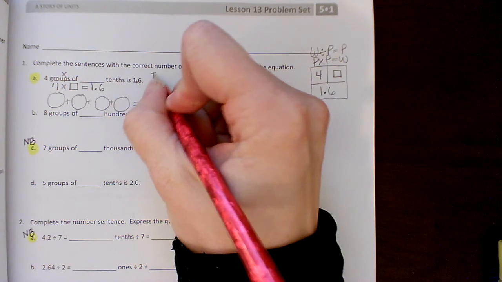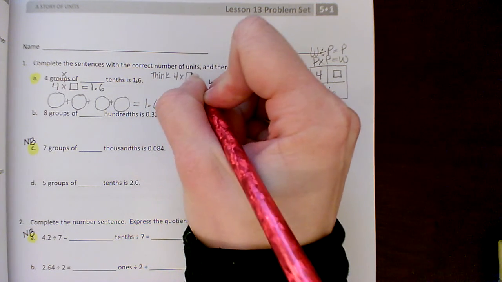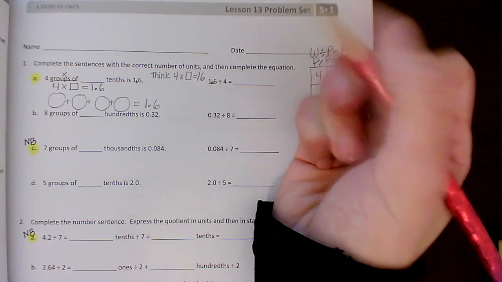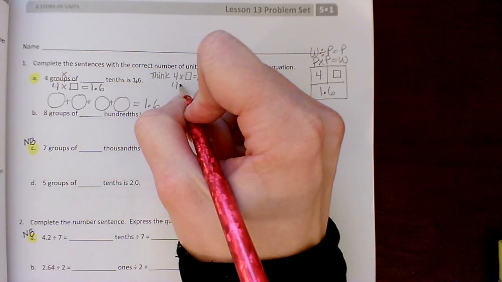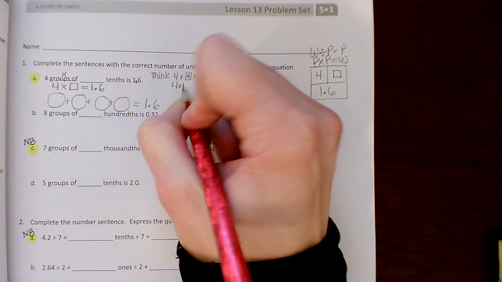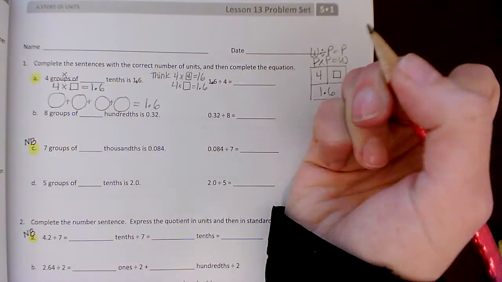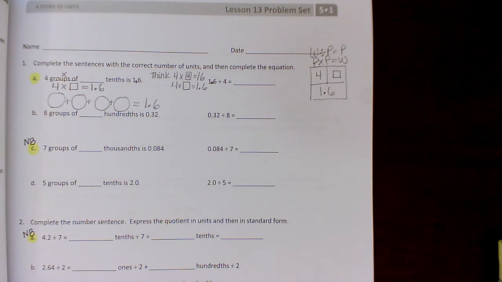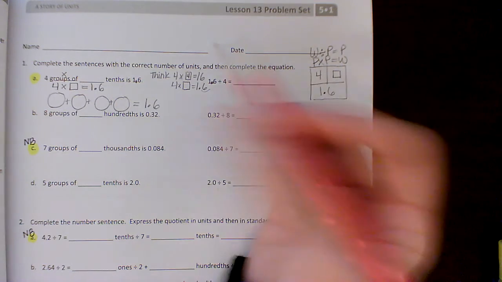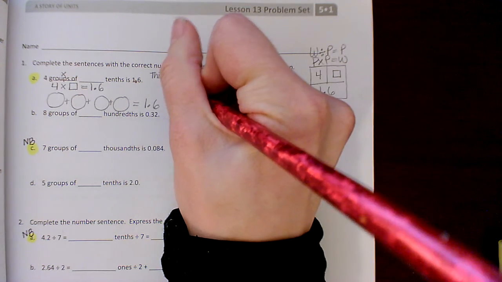So we should be thinking, 4 times what equals the whole number 16? Well, if 4 times 4 equals 16, then 4 times what would equal 1 and 6/10? What would I have 4 groups of? I see that there is 1 digit behind the decimal in my answer, so there's going to be 1 digit behind the decimal in this unknown.